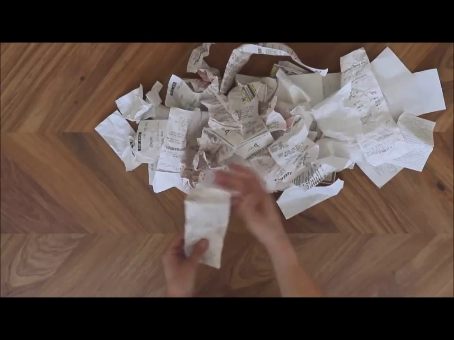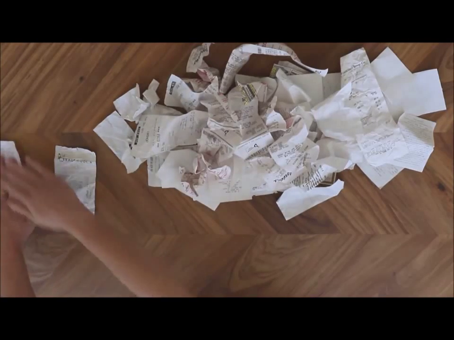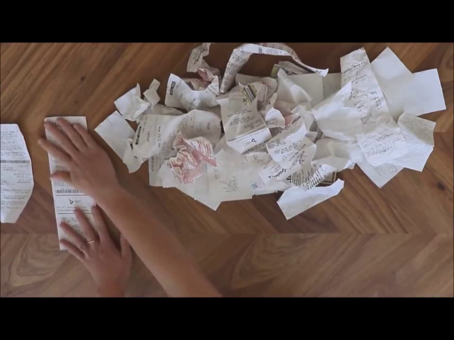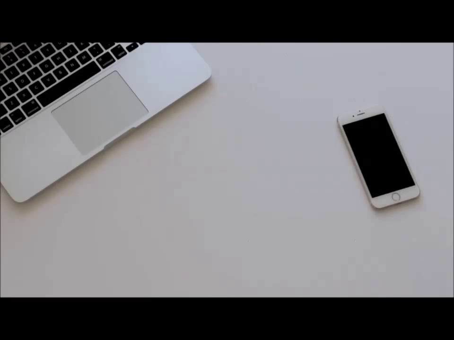Keeping all your receipts and then spending hours entering data, sorting receipts, tallying expenses sucks. It's not only frustrating and tedious, it's not necessary. Let Expensify do the work for you.